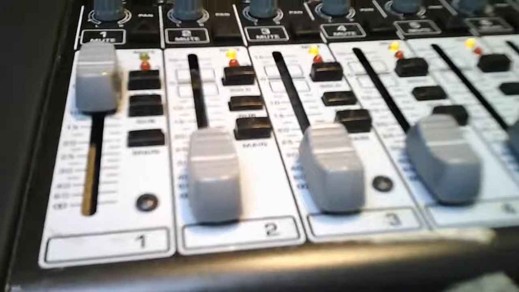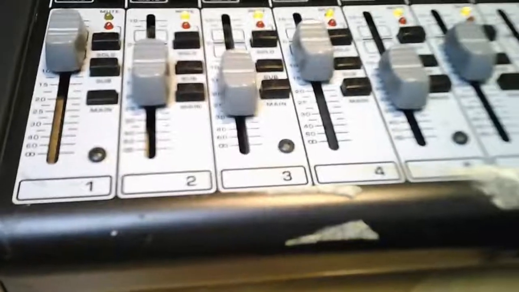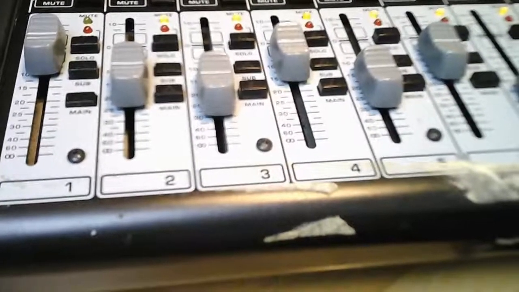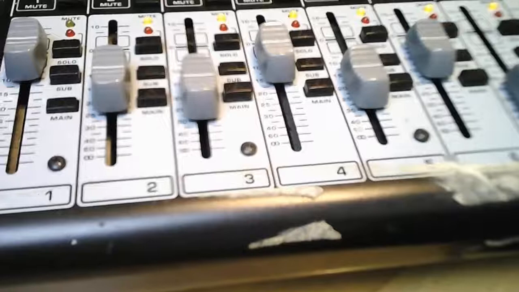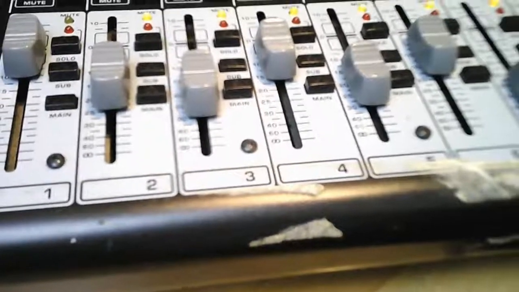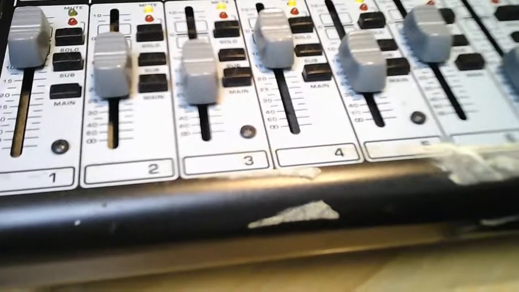And then all the backing vocals. Let's just say channel 4 is slightly higher than the others, because they've got a softer voice. Channel 3 has got a very strong voice, so I've lowered the volume there.